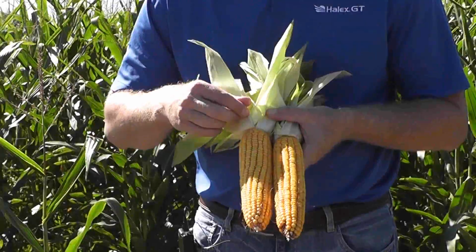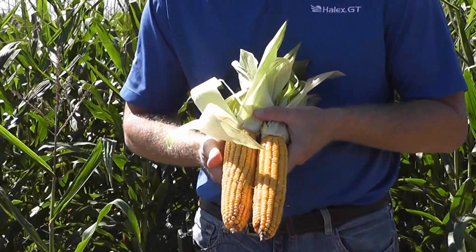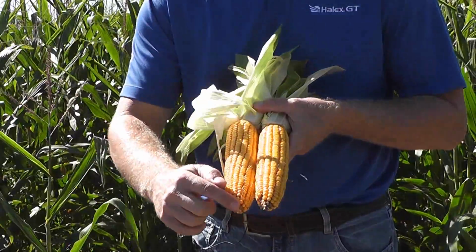So in 17.4 feet in 30-inch rows, you'd want to count an average of your stand in several spots across the field. The next step in most cases is to count kernels. And we'll do this by counting the kernels around and then also length.